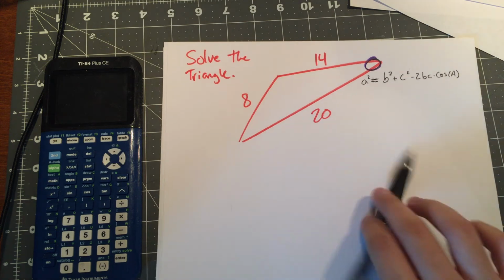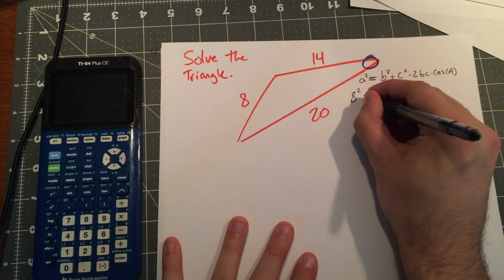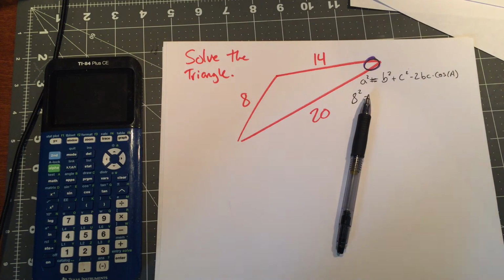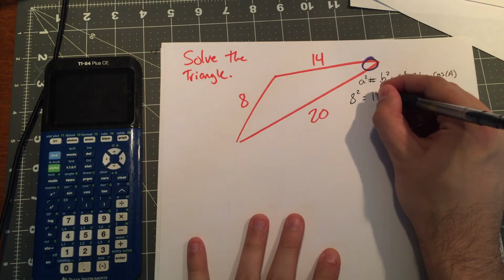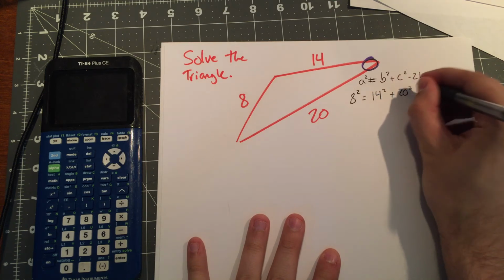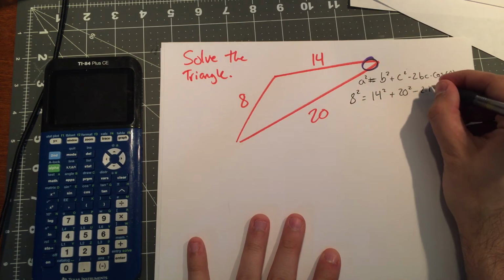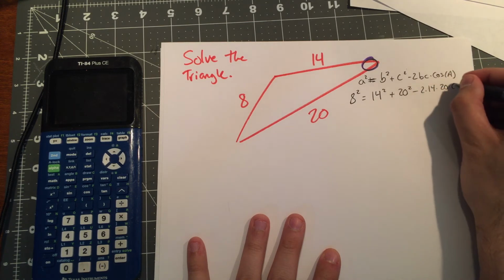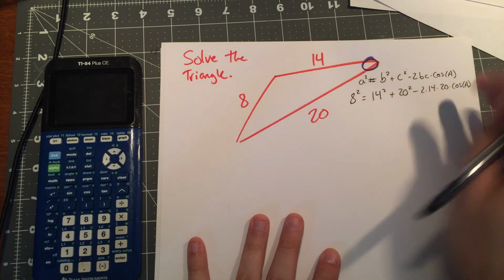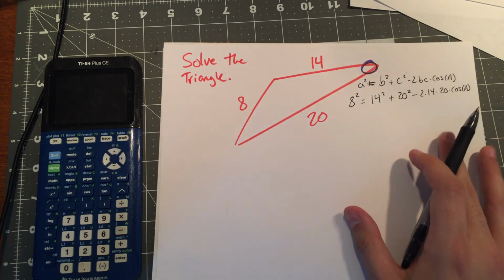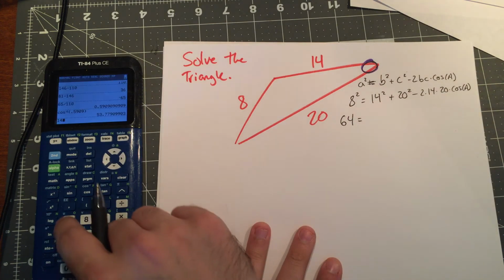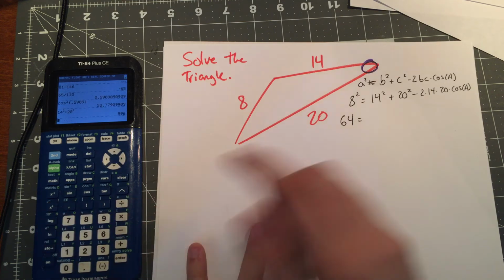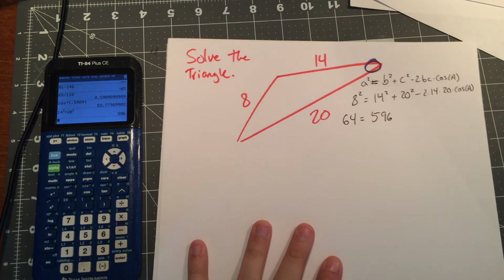So I'm going to make this 8 squared equals 14 squared plus 20 squared minus 2 times 14 times 20 times the cosine of, I'll just call it A. I will leave it as A. So all I'm doing is filling this out. I have 64 equals 14 squared plus 20 squared, 596.